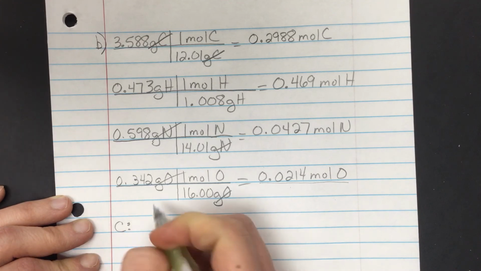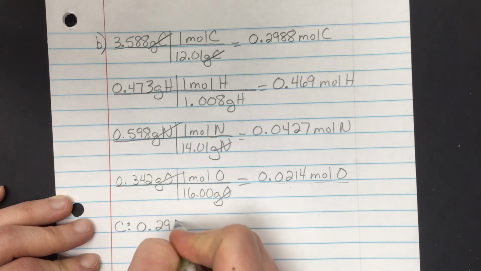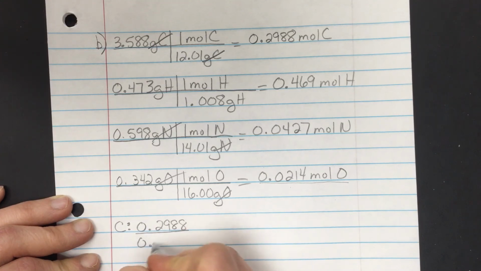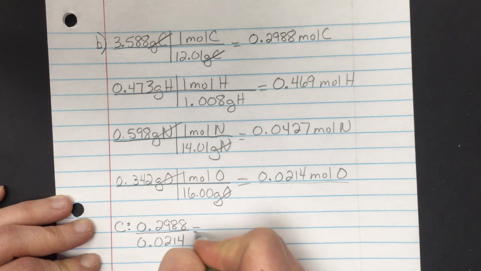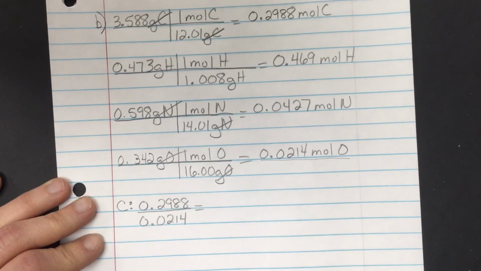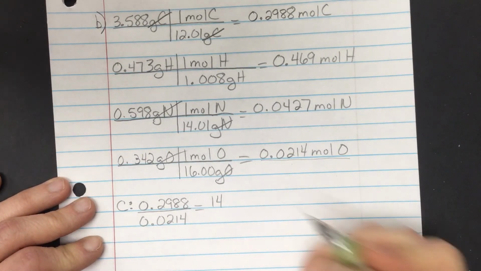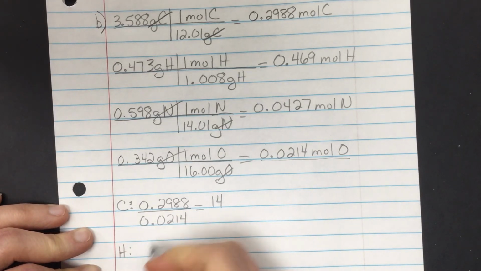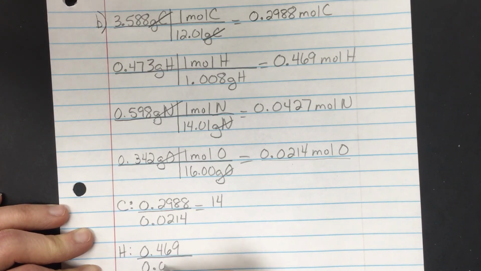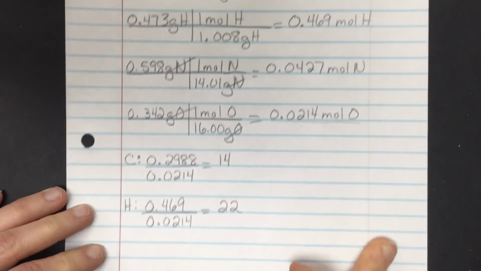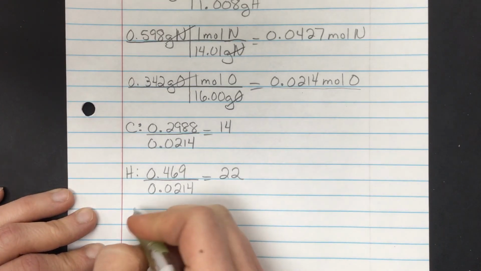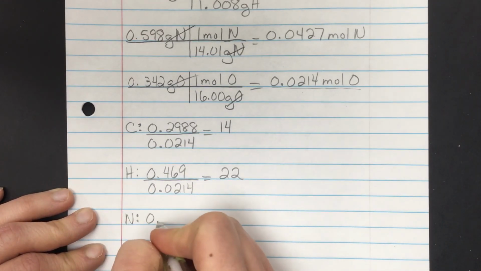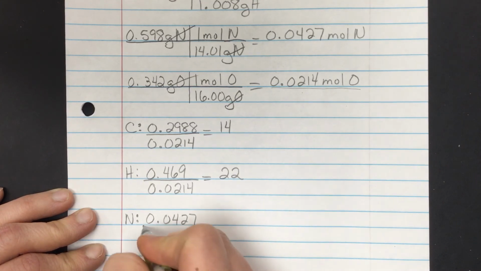So for carbon, I'm going to divide 0.2988 by 0.0214. And I'm just going to round these right off if I can. I get a number that can be rounded off to 14. For hydrogen, 0.469 divided by 0.0214. That rounds off to 22. For my nitrogen, I have 0.0427.